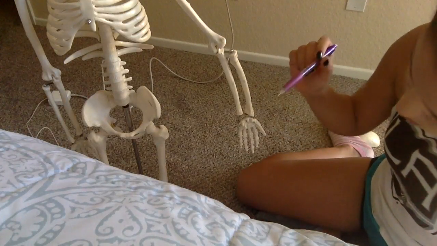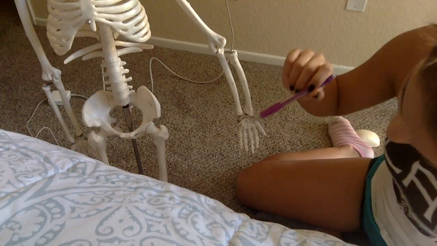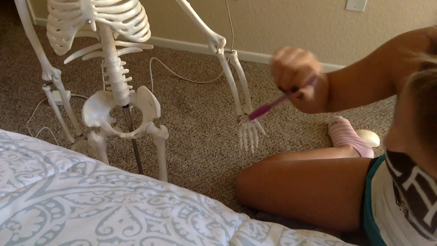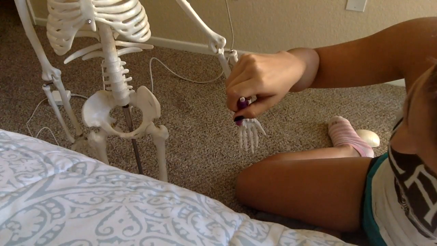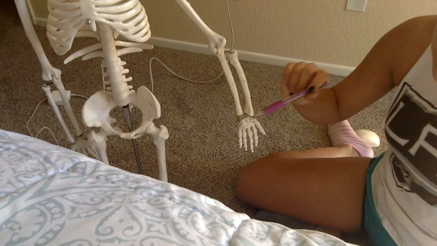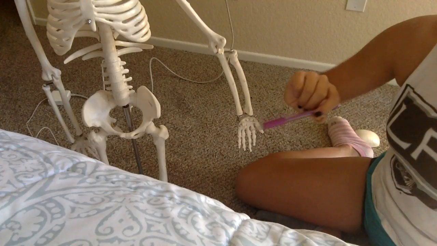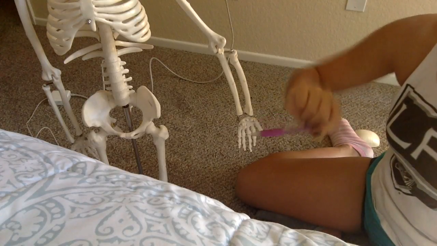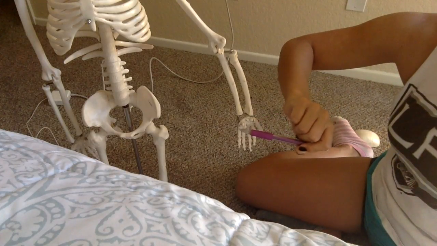Next, we move on to our carpus. In our proximal row, we have our scaphoid, our lunate, our triquetral, and our pisiform here. In our distal row, we have our trapezium, our trapezoid, our capitate, and our hamate here.